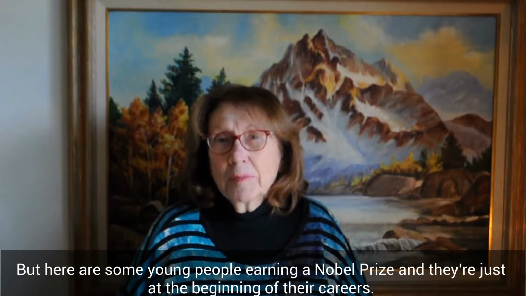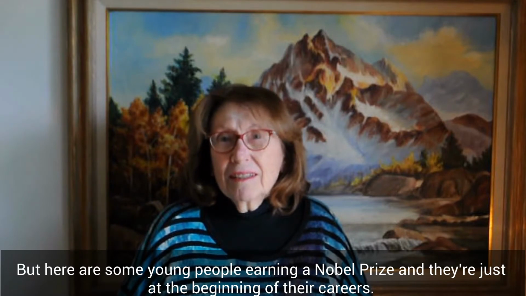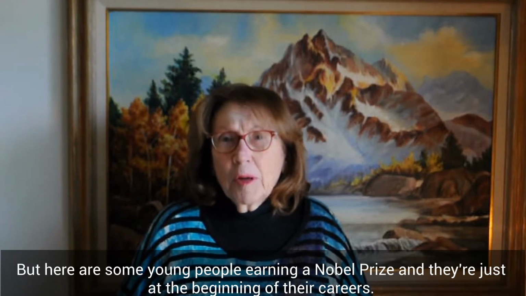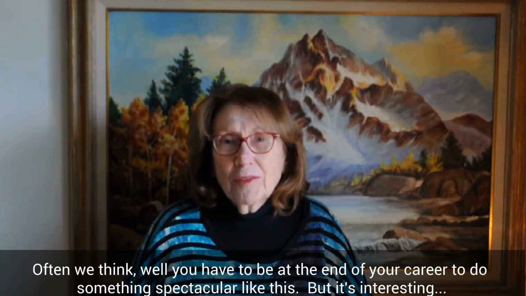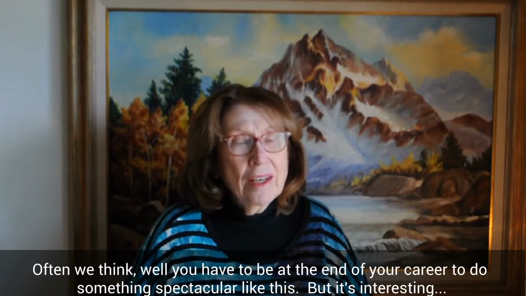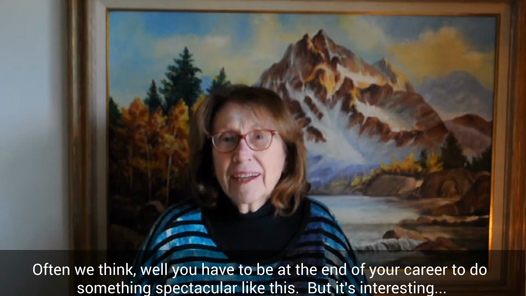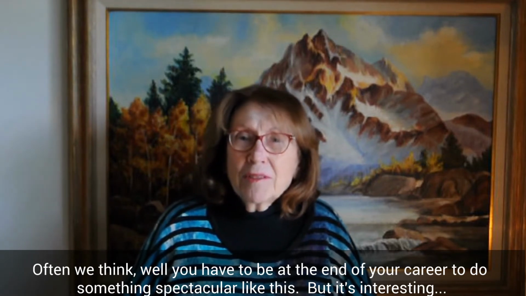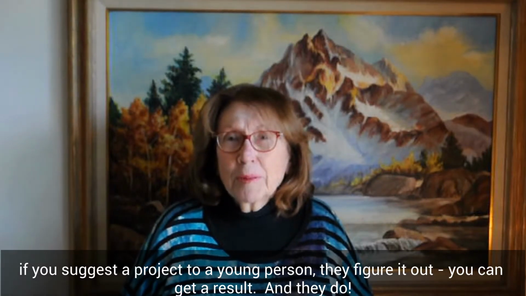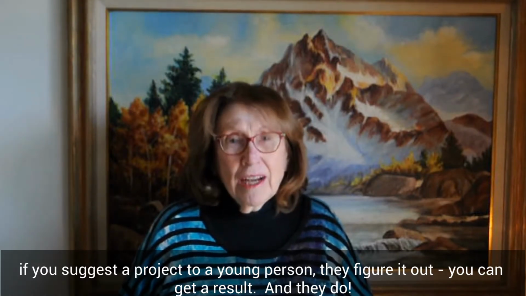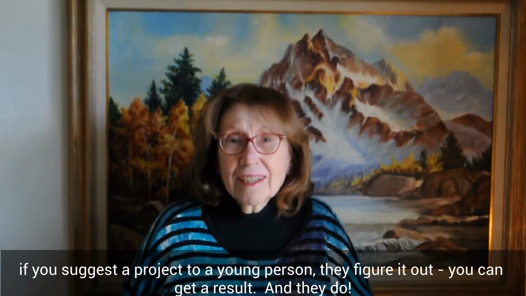But here are some young people earning a Nobel Prize, and they're just at the beginning of their careers. Often we think, well, you have to be at the end of your career to do something spectacular like this. But it's interesting, if you suggest a project to a young person, they figure out how you can get a result.